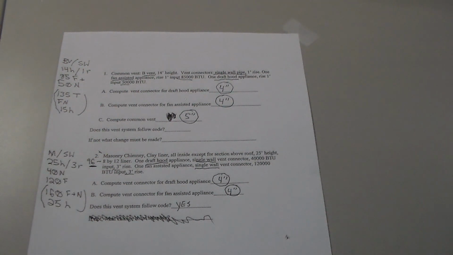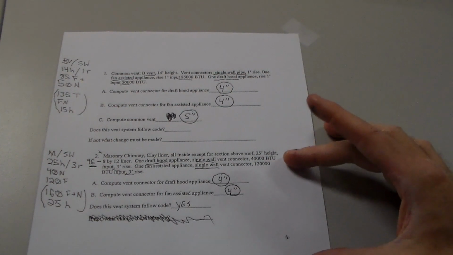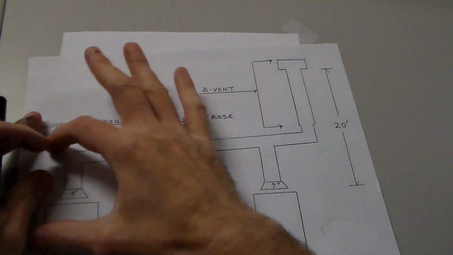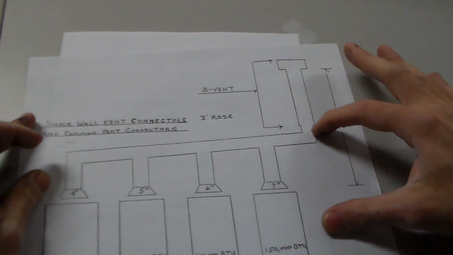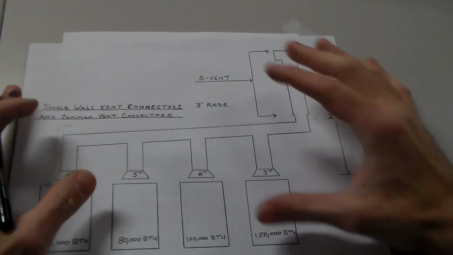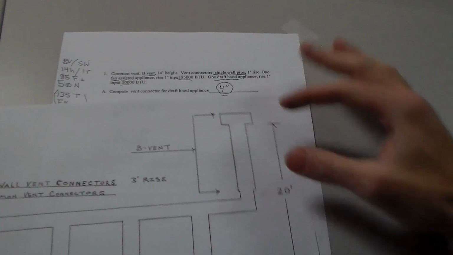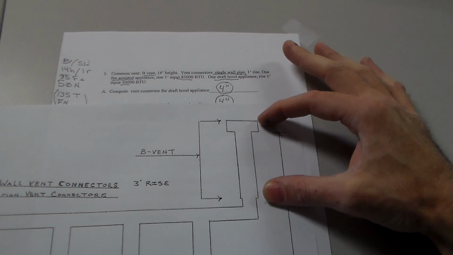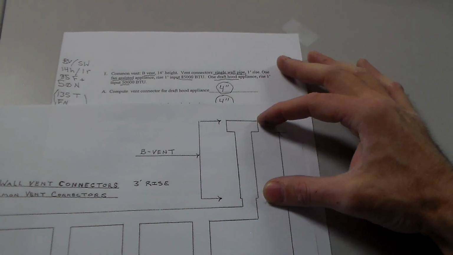Just make sure you get on the right table first. Itemize your word questions. Don't forget that the common vent has to come from the bottom chart. It doesn't come from the top chart. So a good way to think of that is everything that is horizontal. All the horizontal stuff, all the units, all their connectors, all that kind of stuff, that comes off the top part of the chart. And then this last vertical piece is what comes off that bottom part of the chart. And with single appliances, you don't have that. You just do what size is it.